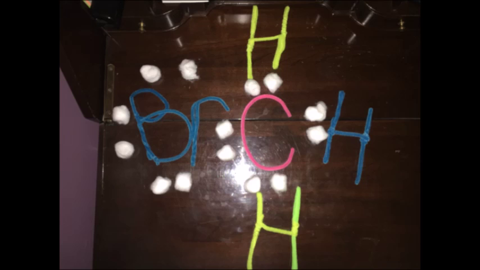Attach the 3 hydrogens to the carbon, which satisfies the hydrogen's duet rule. Then attach the bromine to the carbon, which satisfies the bromine's octet rule. Since the carbon has 4 bonds attached to it, and each bond has 2 electrons, the carbon's octet rule is satisfied. Count the number of electrons in the drawing. There are 8 between bromine and carbon, and 6 between the hydrogens and carbon. 8 plus 6 is equal to 14. Since the substance has the number of electrons needed, the drawing is complete.